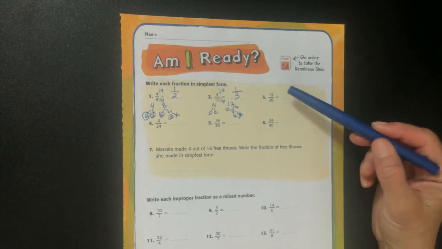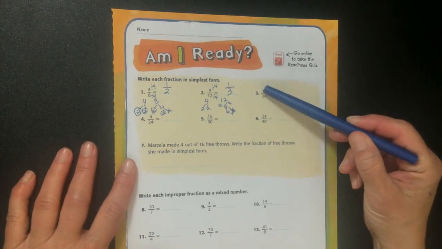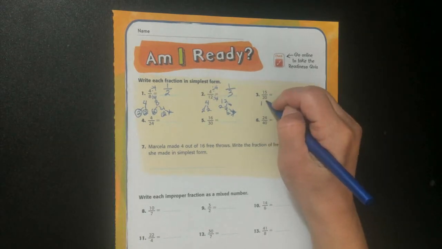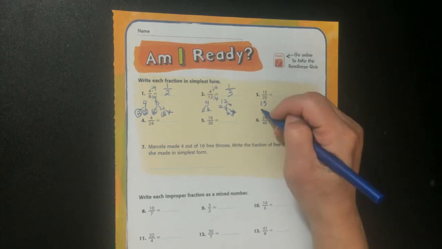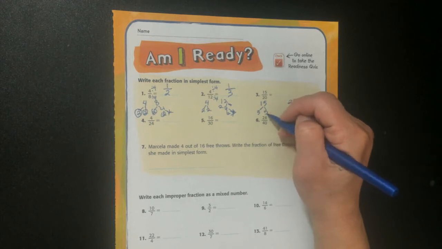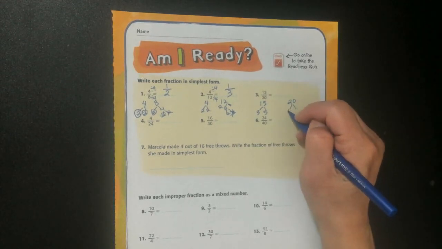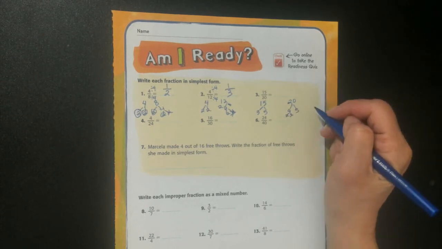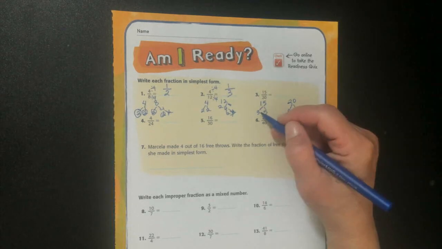All right, so my next problem is 15/20. So hopefully you guys could see that both of these numbers are divisible by 5, but if you don't know, I can just break these numbers down into their prime factors. 15 is the same as 3 times 5, and that's as small as those will go, right? 20 is the same as 4 times 5, and 4 is 2 times 2. And I look at the biggest number they have in common here, the 5, right?